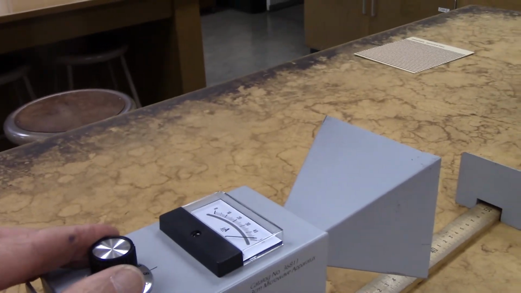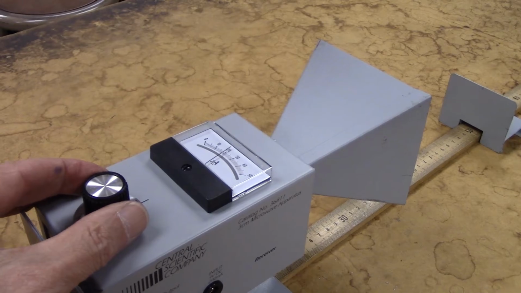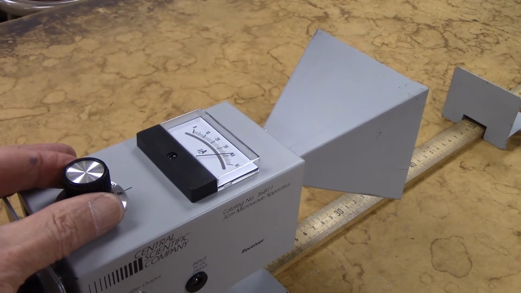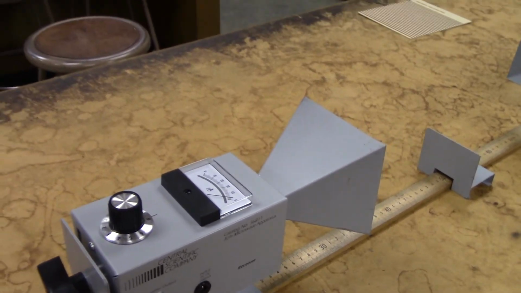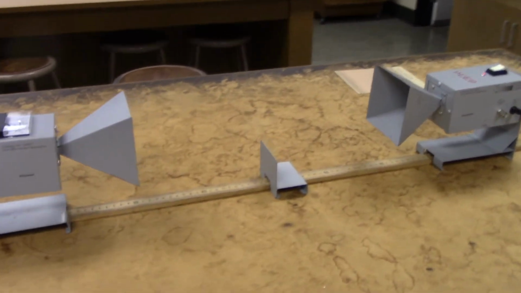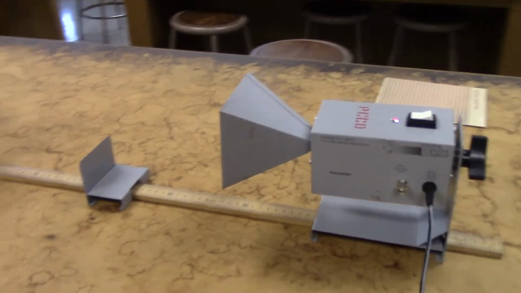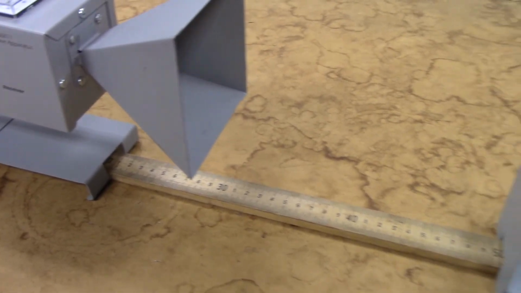Now, I mentioned that we actually have an adjustment on this so we can calibrate this to different values to start from. So I was able to get it to reach the value of 50. So that looks very likely like what we will go with. But that's what the setup looks like. Now, I found out about a 40 centimeter distance worked well, so that's what I've done.